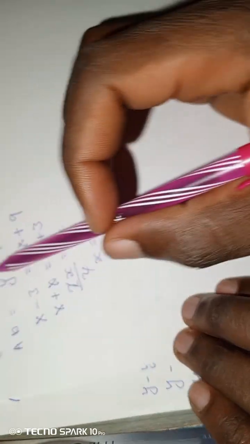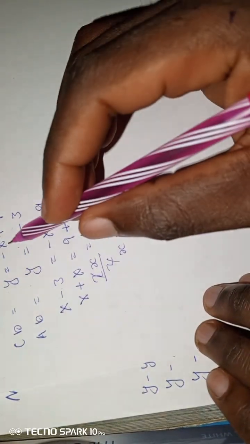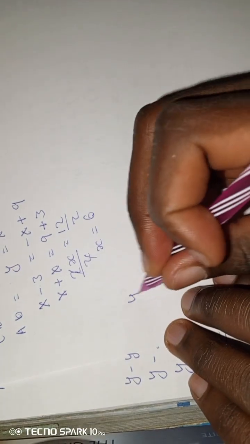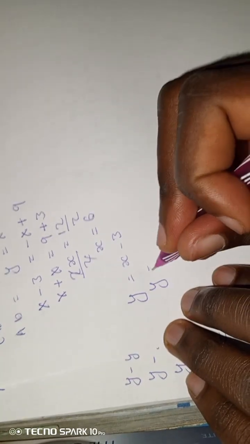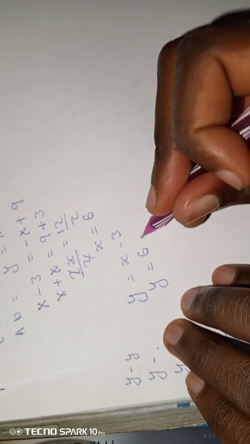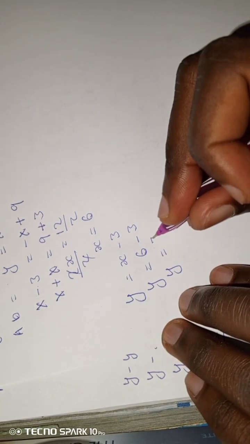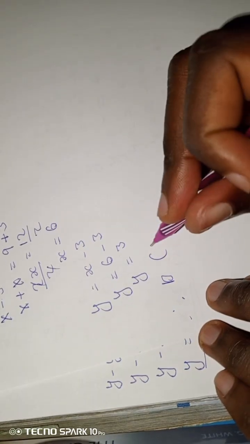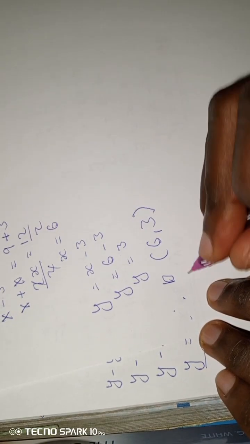In order for us to find the y value, we just choose any equation, and where there's x we put 6. I'll pick this one: y equals to x minus 3. Where there's x, let us put 6 minus 3. So you have y equals to positive 3, and therefore the coordinates for D will be 6, 3. This is how you go about this question.